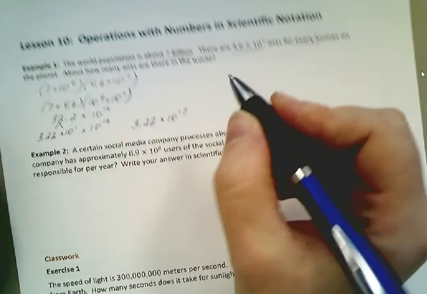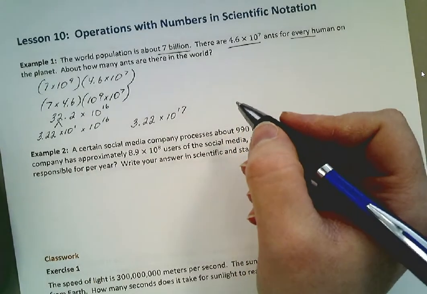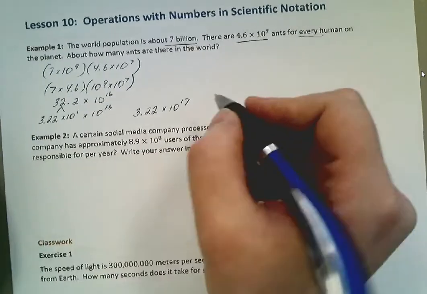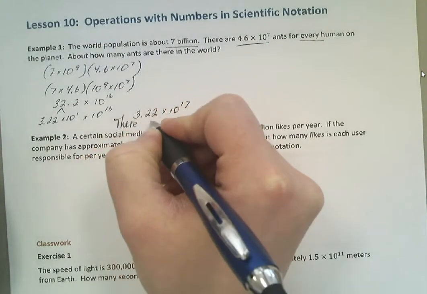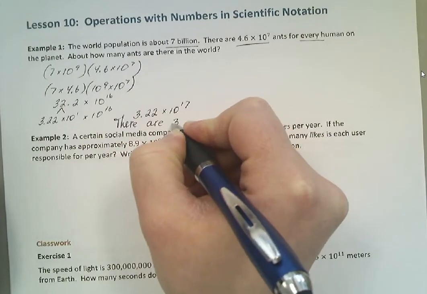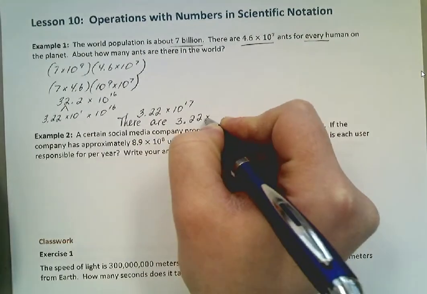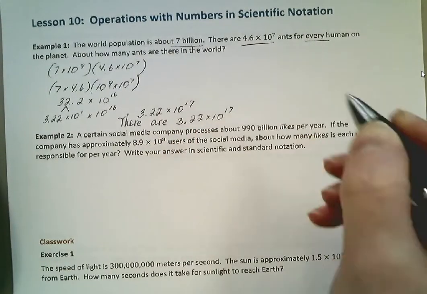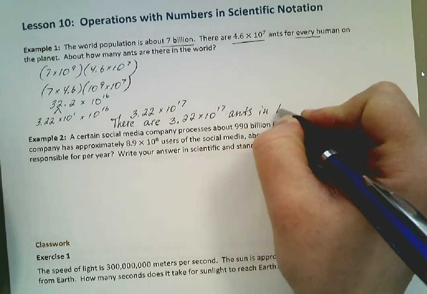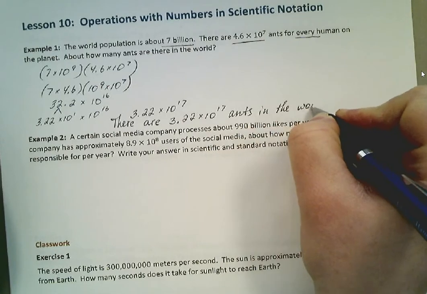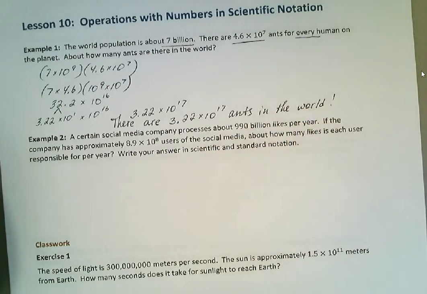And that is how many ants there are in the world. So you can write the answer: there are 3.22 times 10 to the 17th ants in the world. Look how big of a number that is.